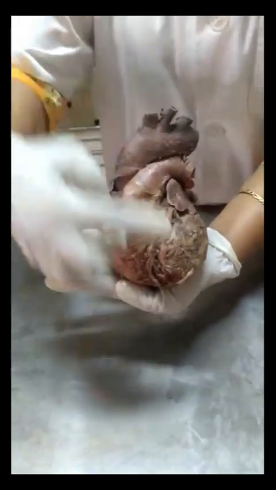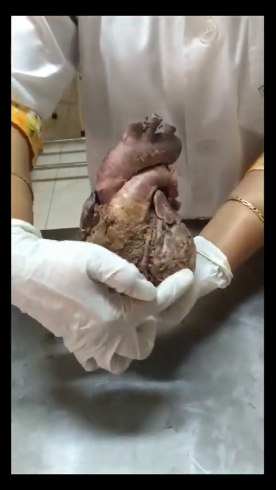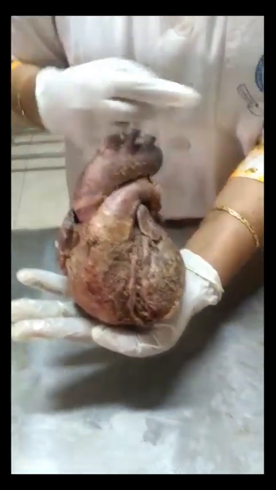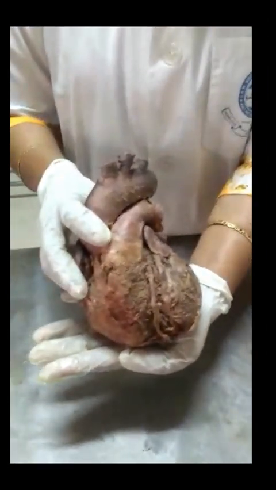Trace the inferior or diaphragmatic surface. Place your left hand as shown and place the inferior surface of heart on the left palm with the apex directed anteriorly and to the left. So that is the apex formed only by the left ventricle and it is anterior and to the left. This is how you will hold the heart in anatomical position.